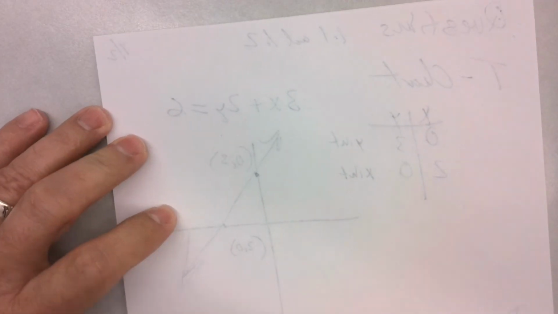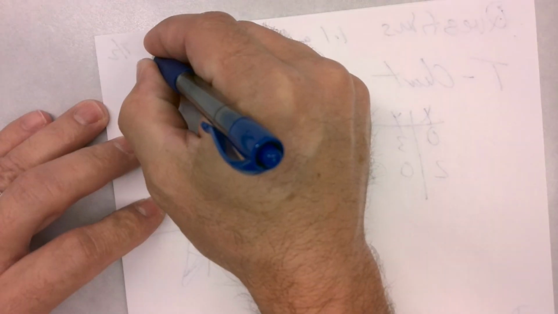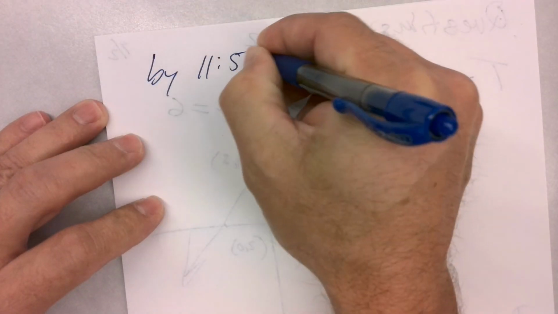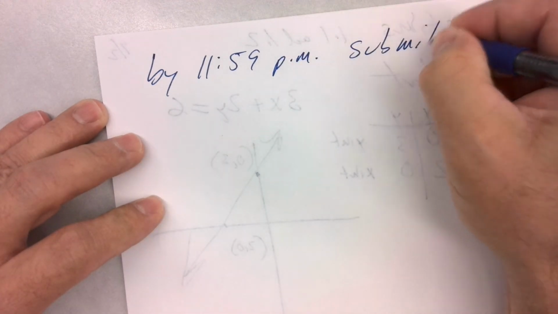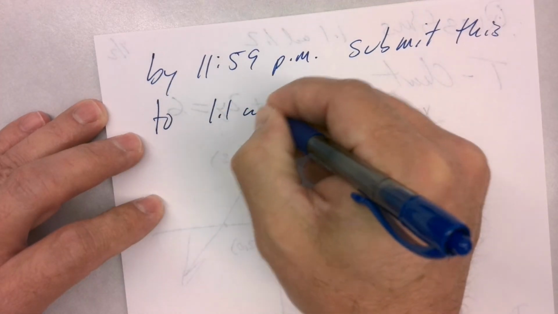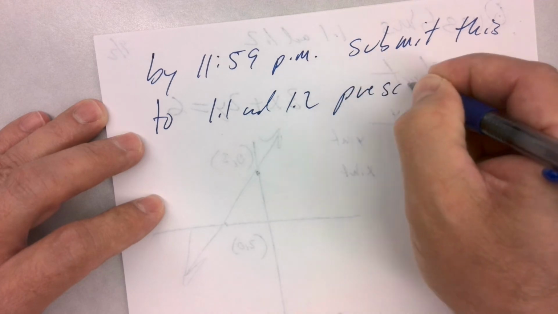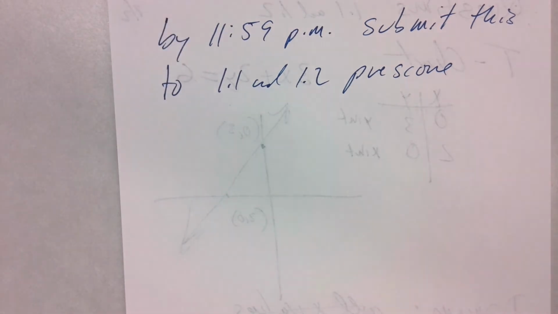what's going to happen, and this is probably the number one question I've had, is I will teach it. You will go home and do it. Then we will come in and answer questions. So tonight, by 11:59 p.m., you need to submit this to 1.1 and 1.2 pre-score. Okay? At 11:59, the goblins come out, and you're going to get a 0 after that.